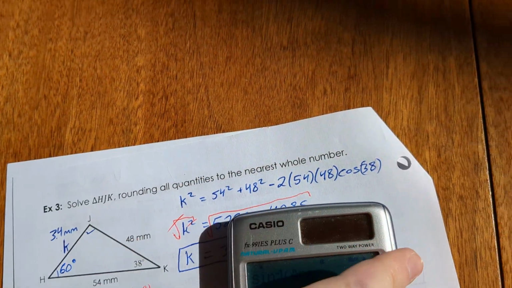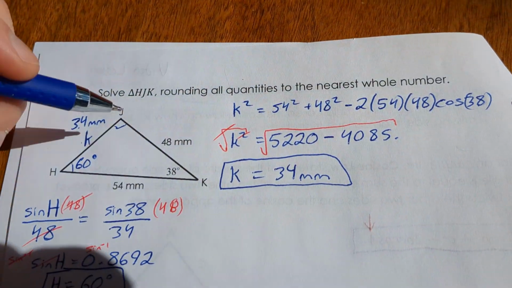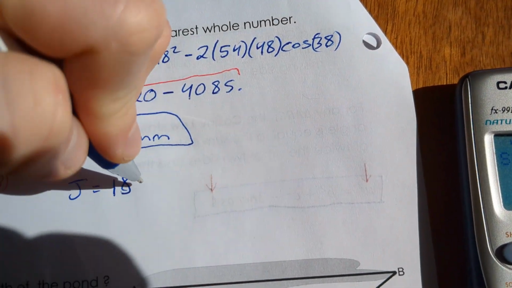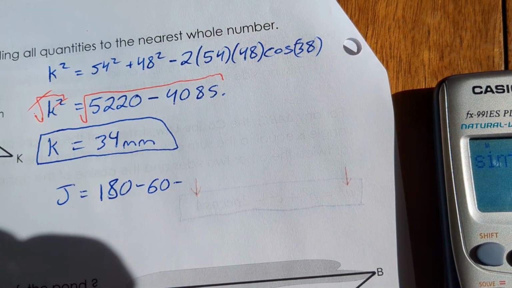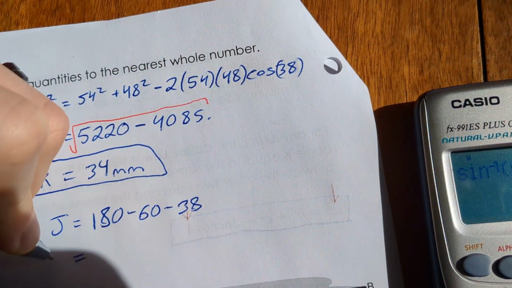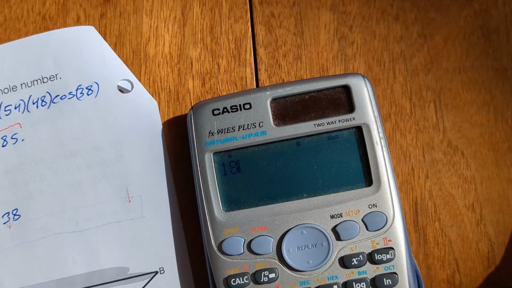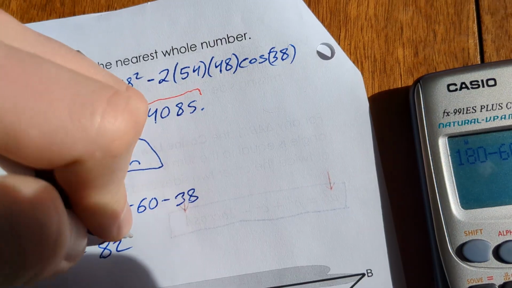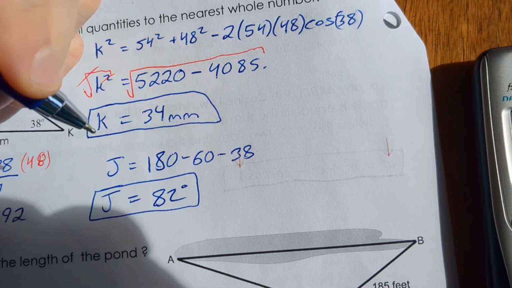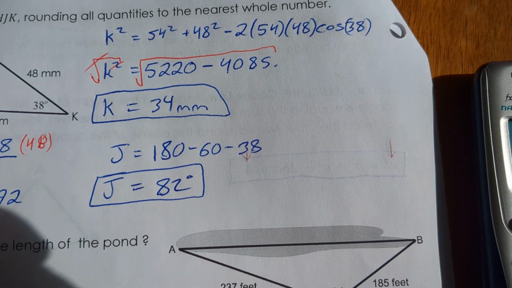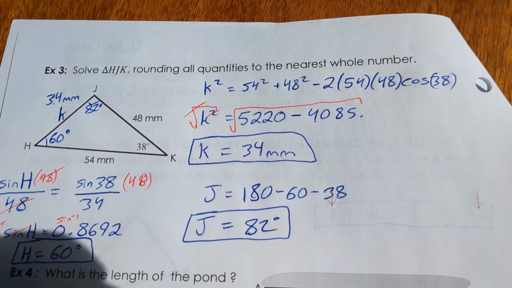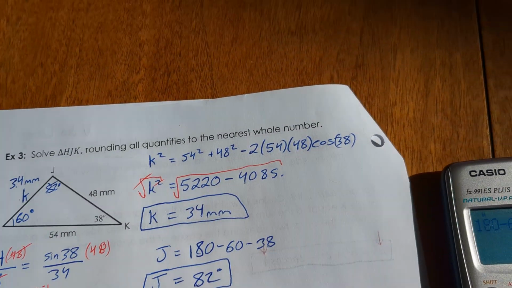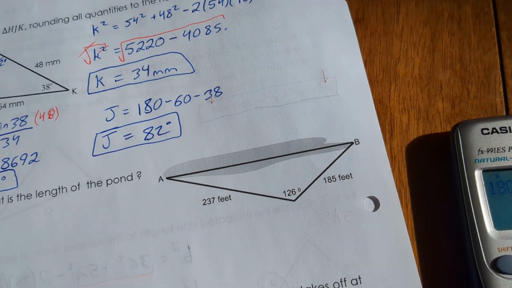And to find J, the last thing we need to find here, we can just do 180 minus the other two angles. So J is going to be 180 minus 60 minus 38. And 180 minus 60 minus 38 is 82 degrees. Okay, so we found everything we were missing. J is 82 degrees. And we found K, H, and J, so we're all good. Okay, on to the next one.